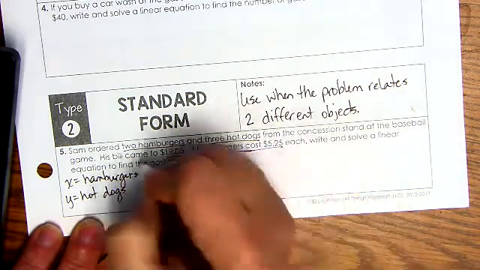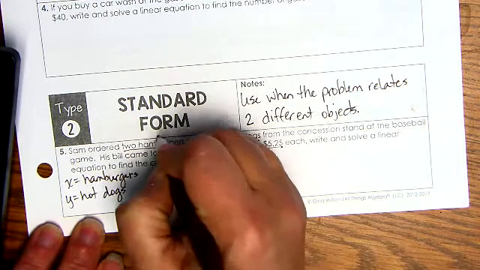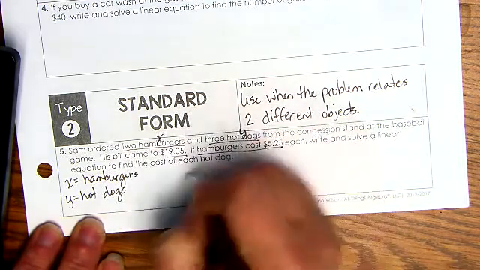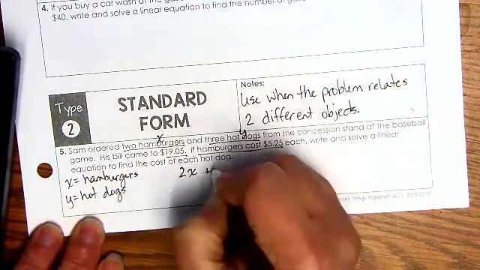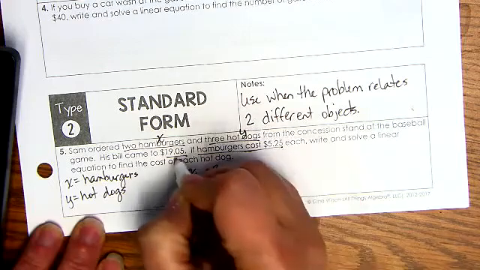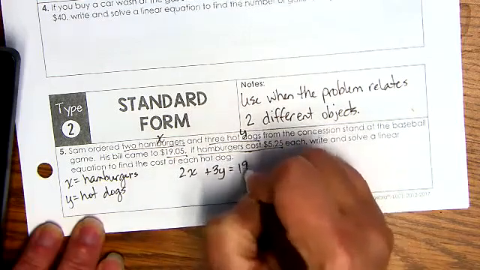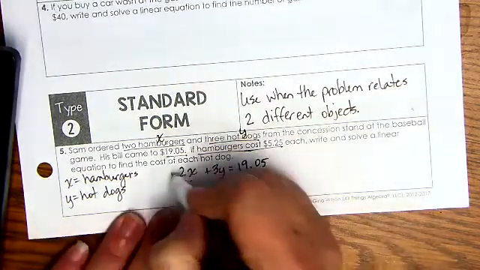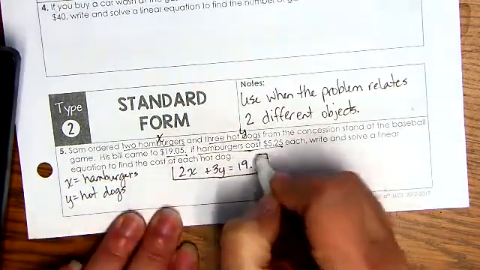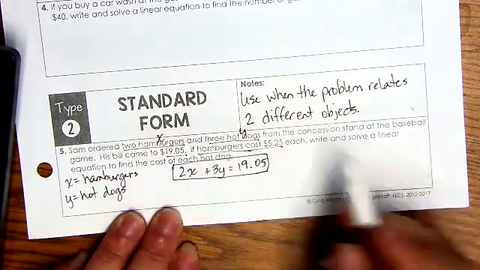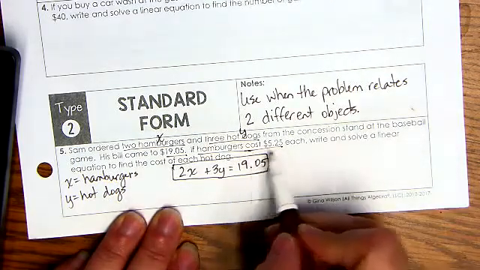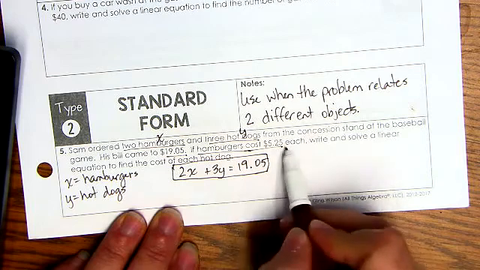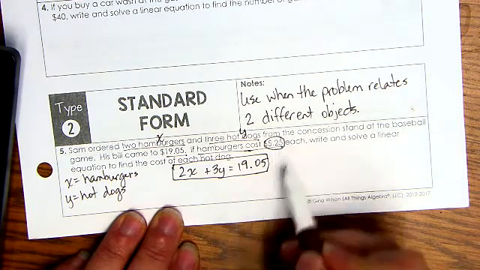Okay, so my equation is going to be, because this is X and this is Y, 2X plus 3y equals the total, which is $19.05. So there's my equation. And now we have to solve. Well, this is helpful because I know that the hamburgers cost $2.25.